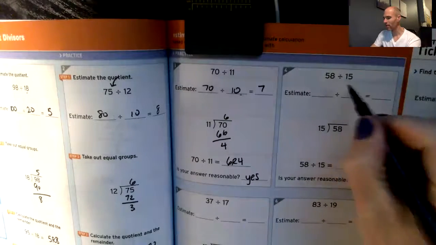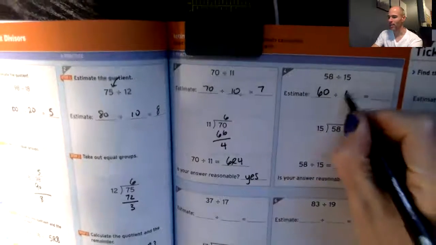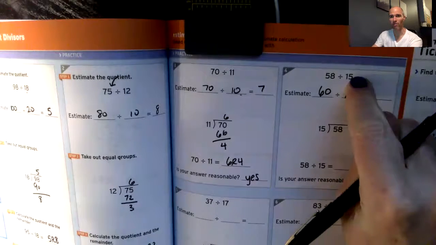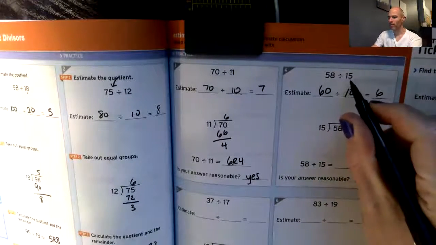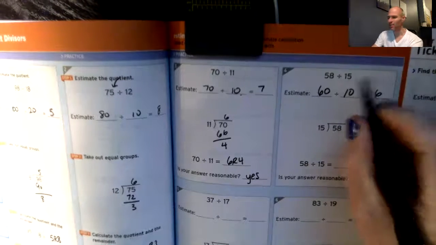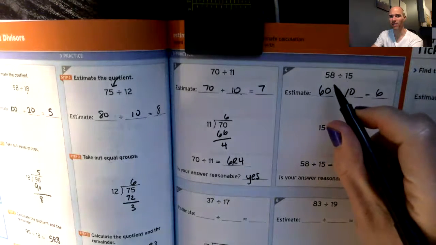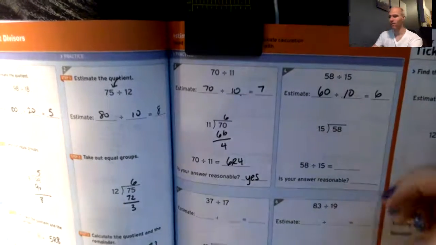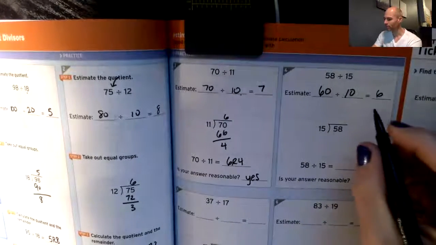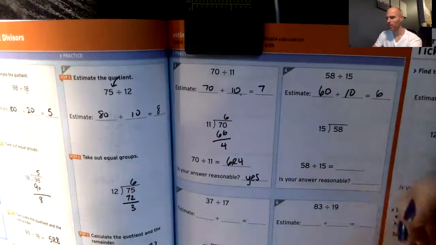So 58 divided by 15, I'm going to estimate that as 60 divided by 10. That's a big drop from 15 to 10. And so even though my estimate is 6, there's no way I'm going to be able to pull 6 15s out of this 58. I bet the answer actually winds up being a lot less than 6. So let me try 4. I'll drop down by a couple.